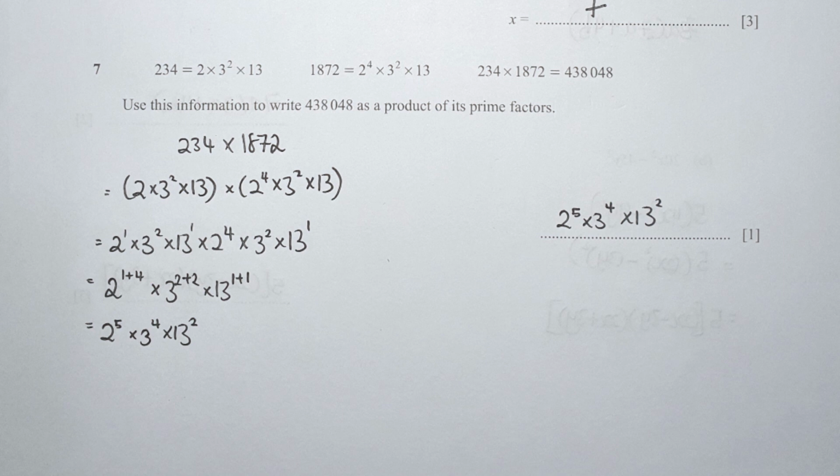Simply add the 1 and the 4 together, and your 2, which is the prime factor here, will have the power of 5. Repeat it for the remaining variables, where we have 3 and 13. So you should get 2 to the power of 5 times 3 to the power of 4 times 13 squared.